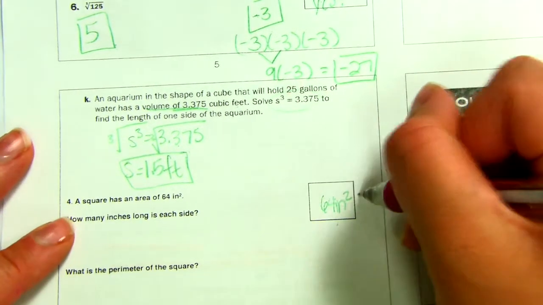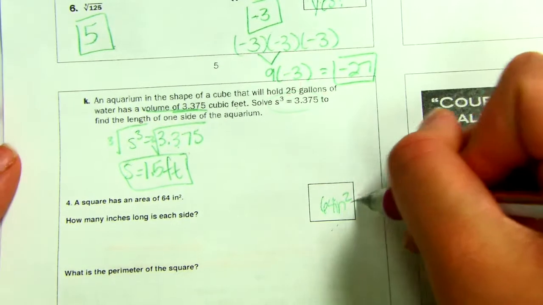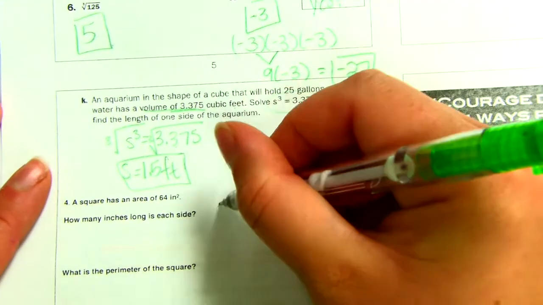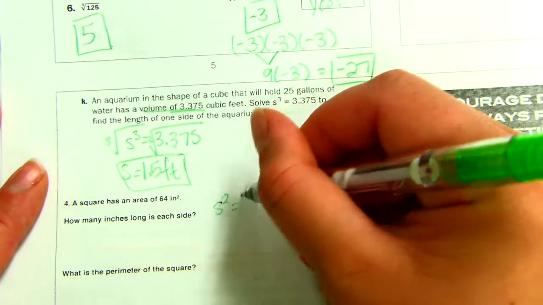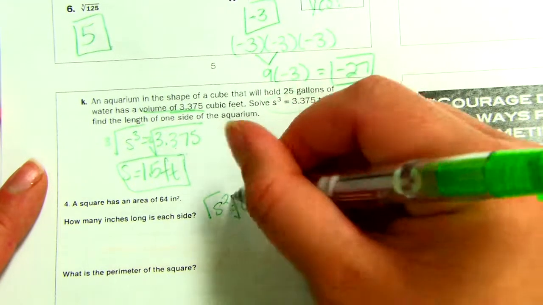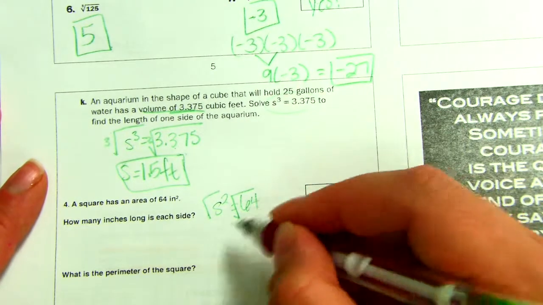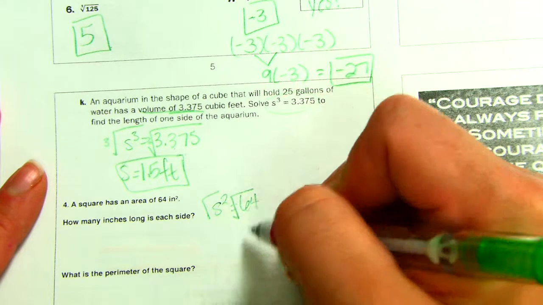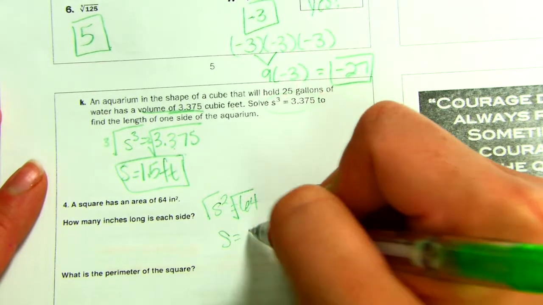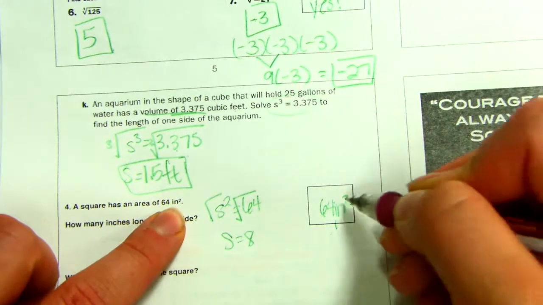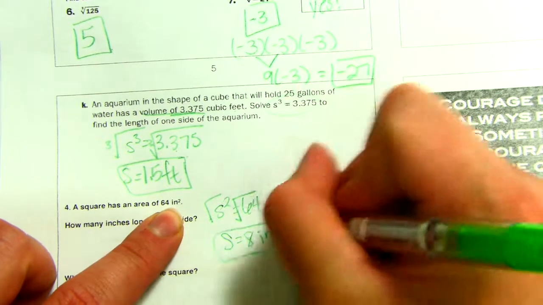So how long do each of these need to be? Well, a square is equal, so if you can figure that out. Or you could say side squared is equal to 64. You probably already know the answer in your head. Undoing the square root, we take the square root. So get s equals 8. Label would not be inches squared anymore, just inches.